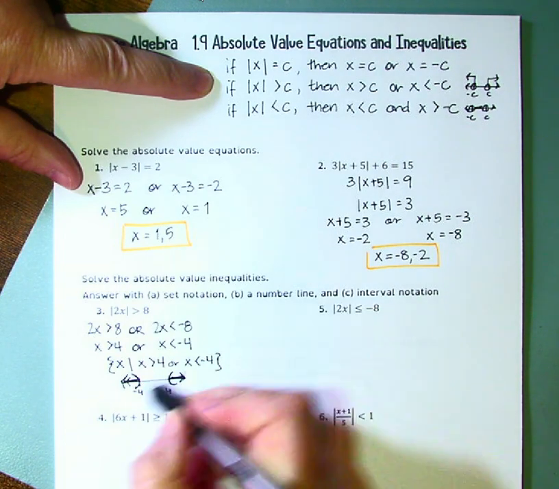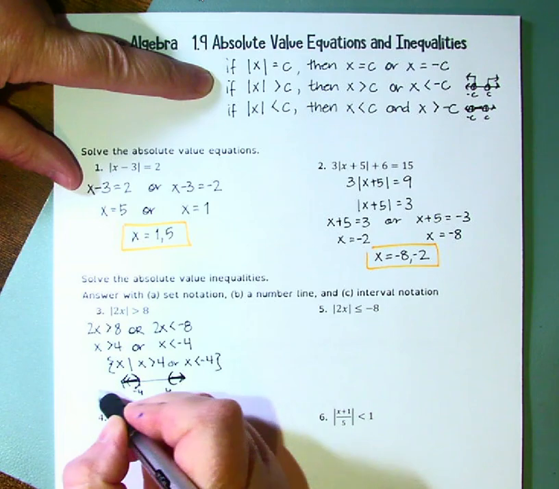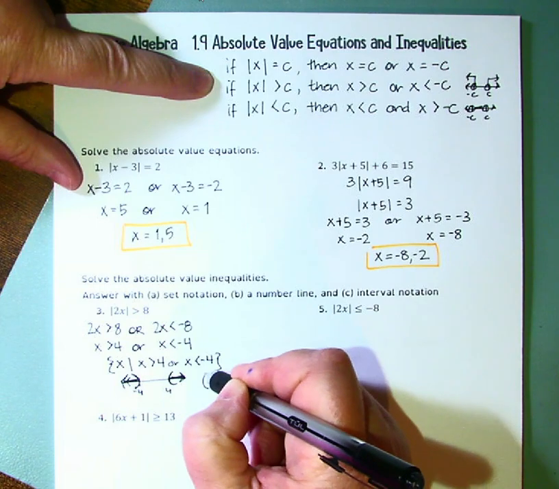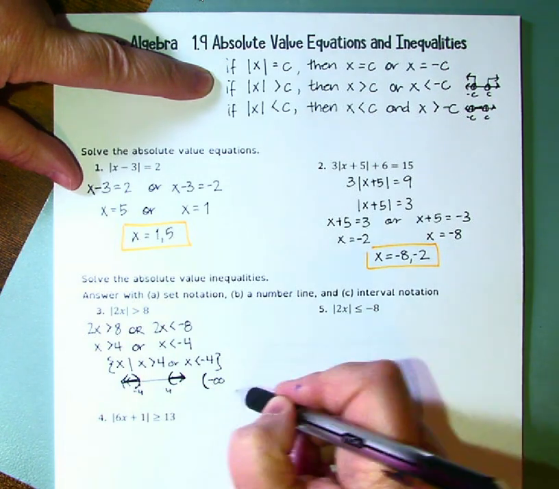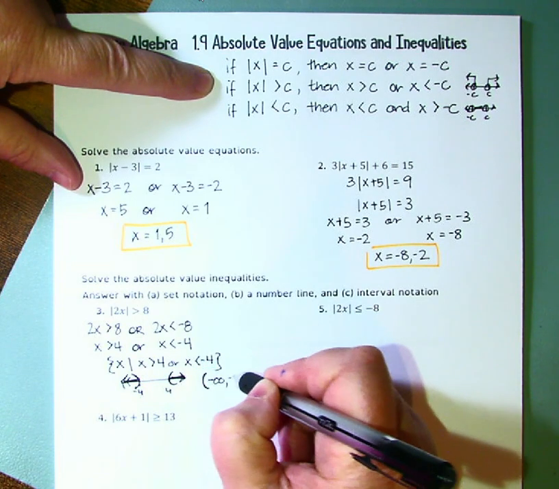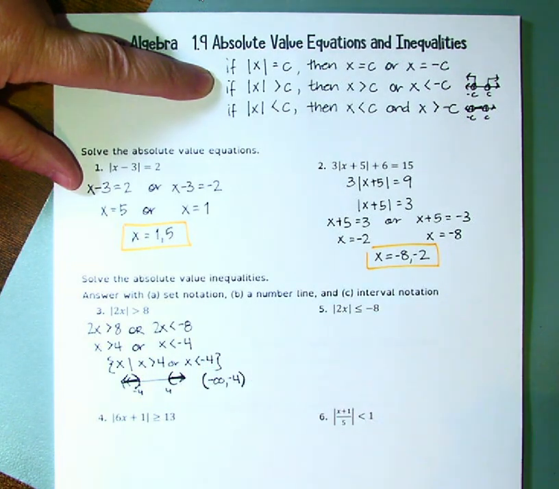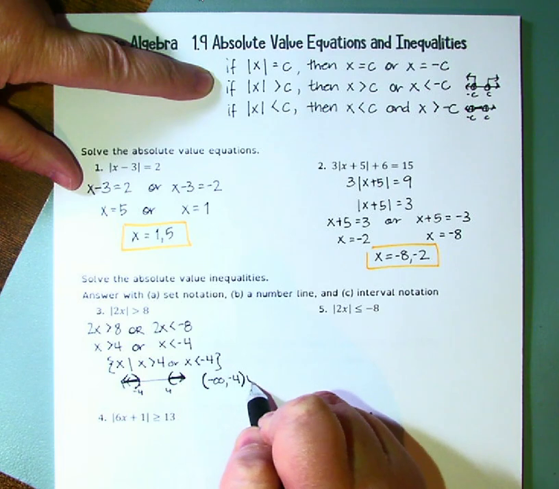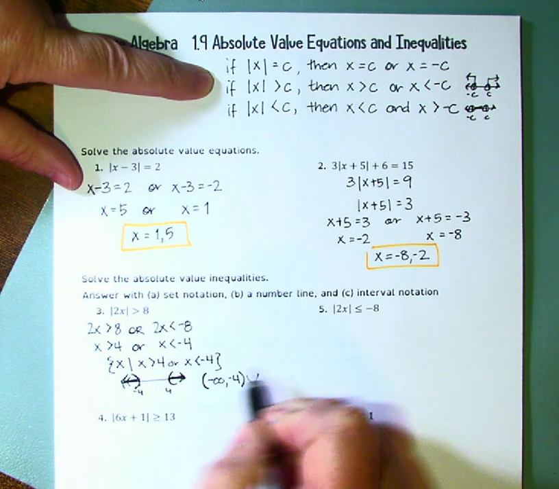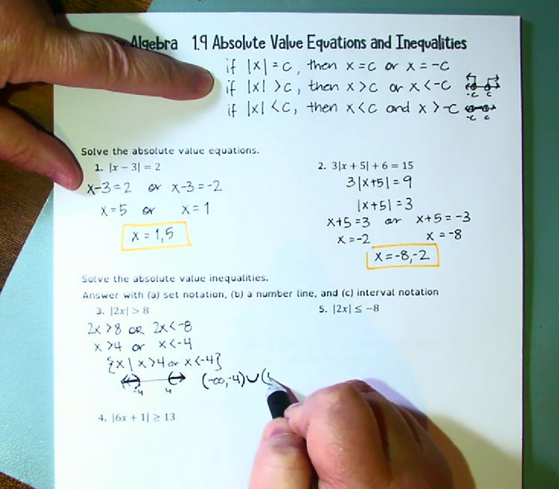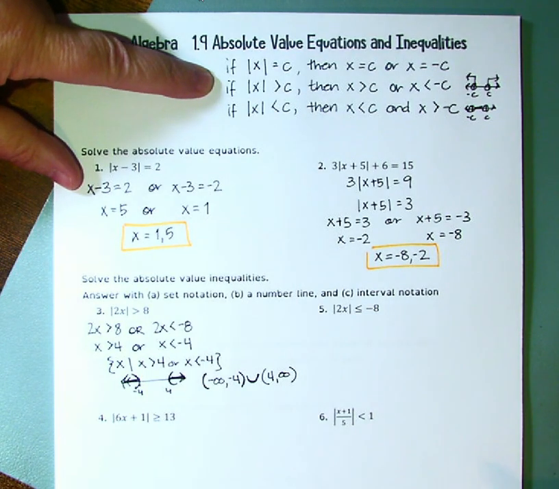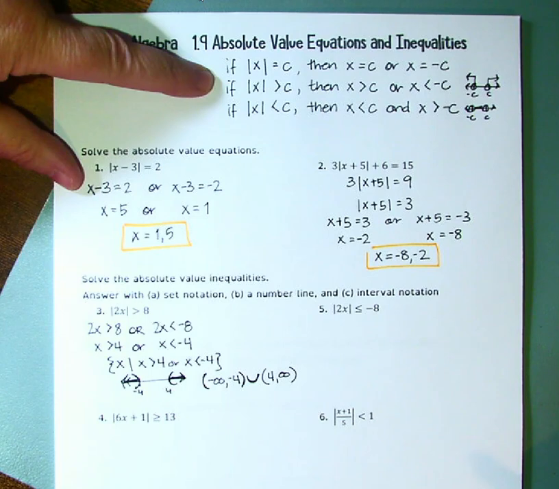In interval notation, we're coming in hot from -infinity, always a parentheses, and we're coming up to, but we do not include, -4, so that's always a parentheses. We need to jump the gap, so that's a union symbol. We're building a bridge over this gap to 4 to a positive infinity. Infinity is always a soft landing. The 4 is an open circle, so it would also be a soft landing.